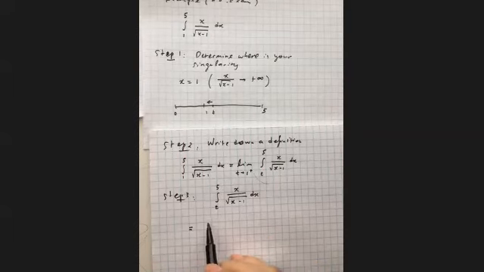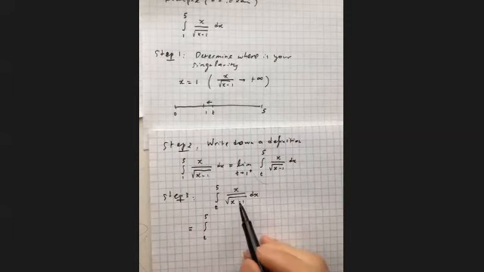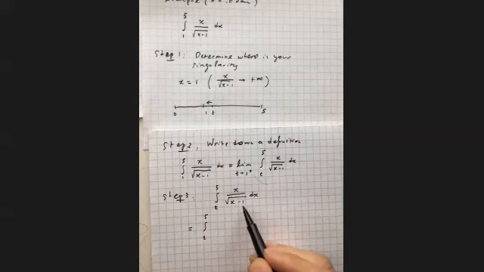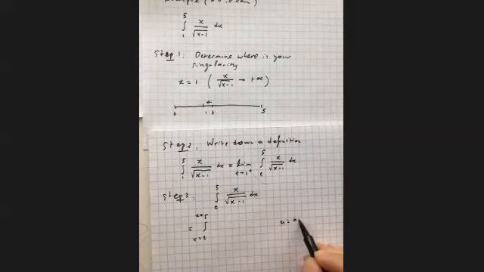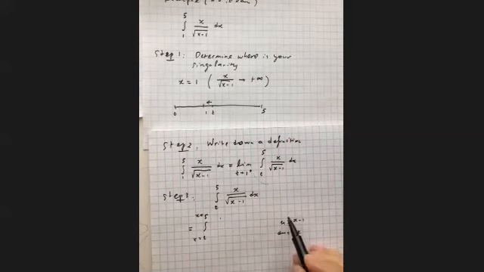In this case, I think the best approach is first to make a substitution, because you have x minus 1 in the denominator rather than x. So I'm going to make a u substitution: u equals x minus 1, so du equals dx. From here, I know that x equals u plus 1.